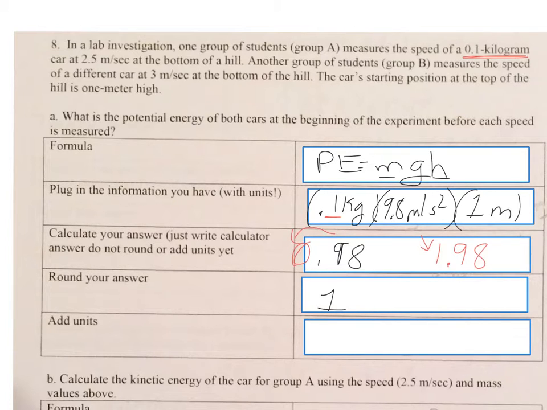That confuses a lot of people. So what are the units? Joules. So both cars have 1 joule of potential energy. Okay, let's do the next part.